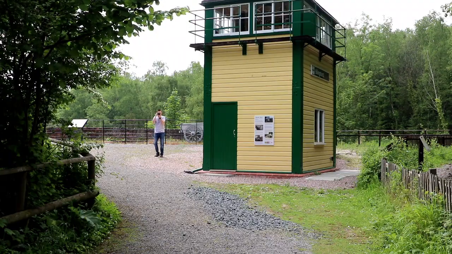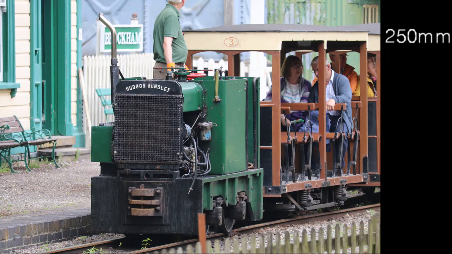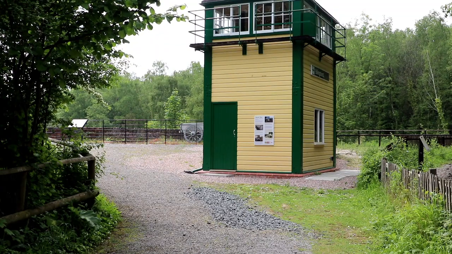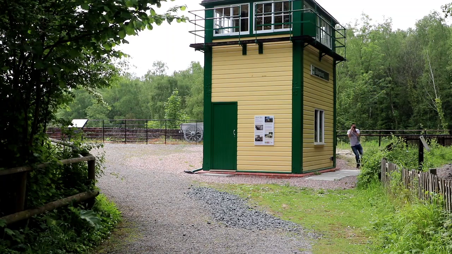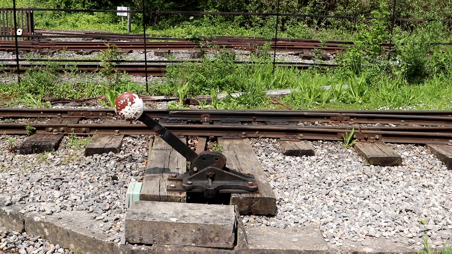So if I take a couple of shots now quickly, oh, I can't get it all in, I need to go further away. But look at the relationship between the engine and the background. You can really see how the perspective changes. Now if I come over this way a bit more, you should be able to see it a bit better. So that was a bit of a rush because obviously the train was moving, but I want to give you another example of how the focal length can affect the relationship your subject has with its background.